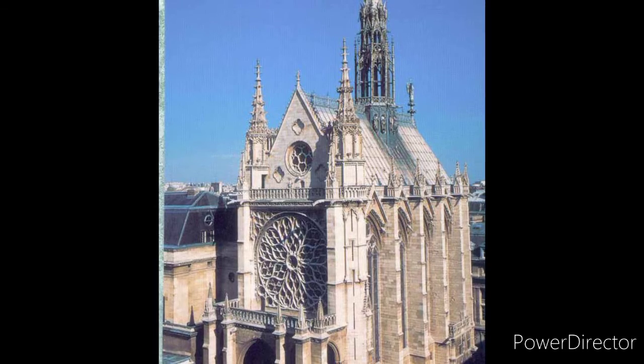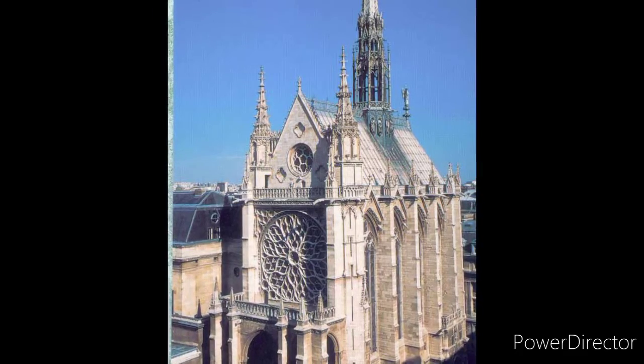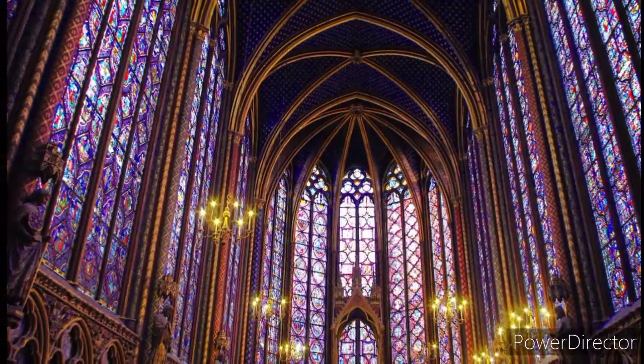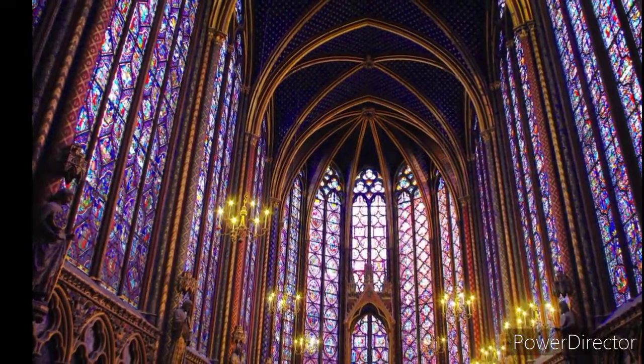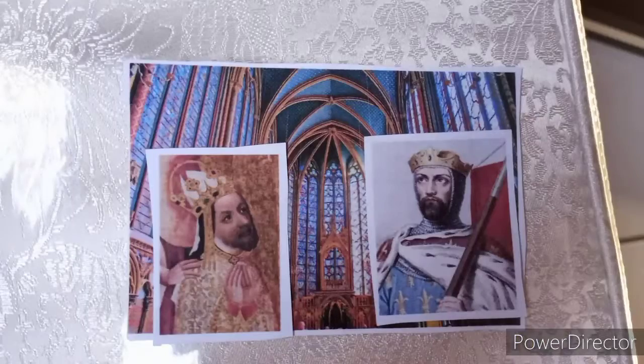Here we have the Sainte-Chapelle, a royal chapel within the medieval Palais de la Cité. It was the residence of the kings of France until the 14th century. The upper chapel has examples of Gothic architecture like vaulted ceilings and stained glass windows, and is where the king and his friends and family would hang out.